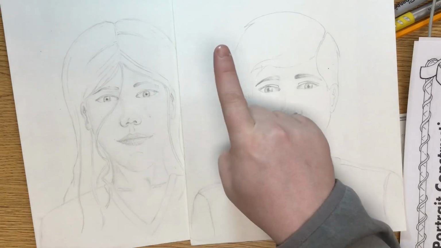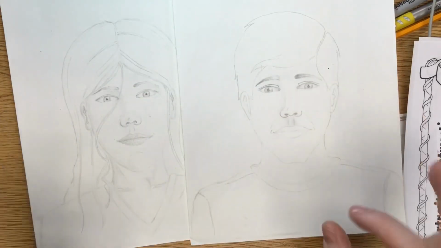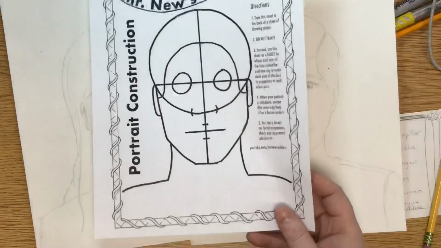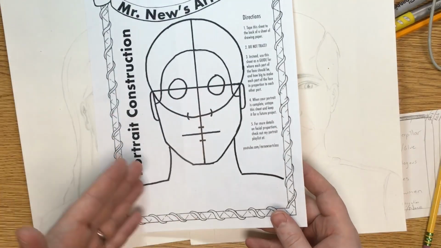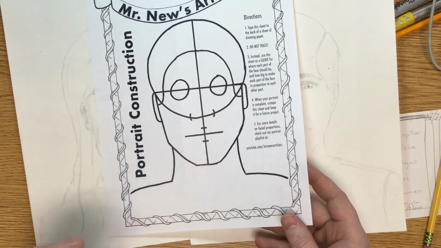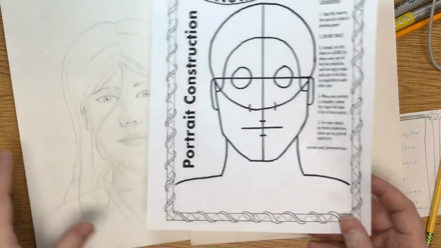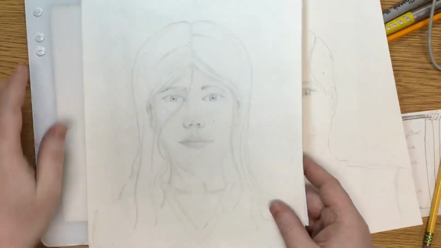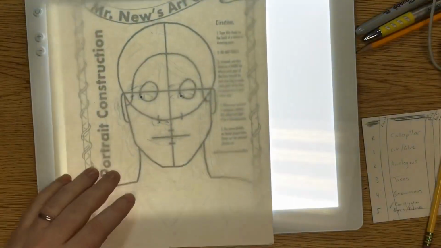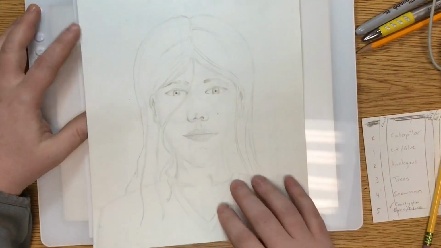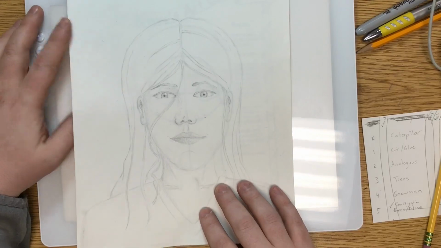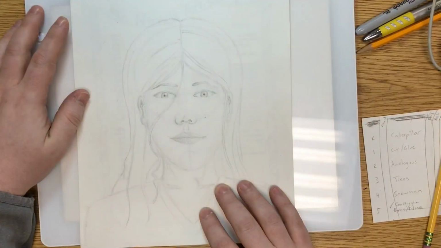Today we're going to learn the first step in creating beautiful portraits. I've created this guide here that looks sort of like a person, and this is extremely useful for showing us where the different parts of the face belong, like so.